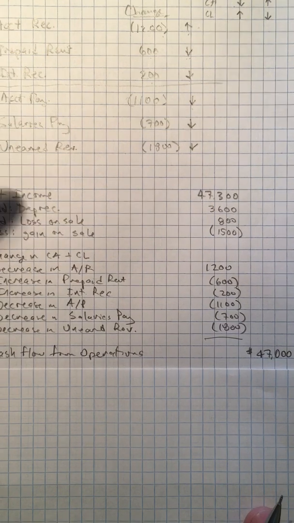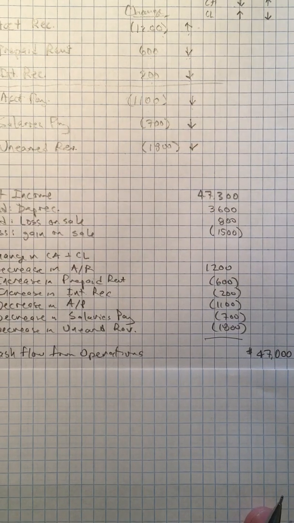So I hope that makes sense. This is how you would do the first section of the statement of cash flows. That's part of your homework for Monday.